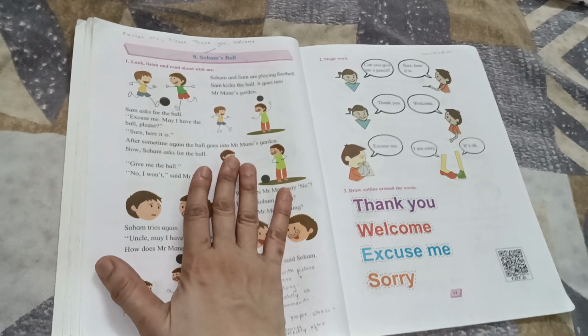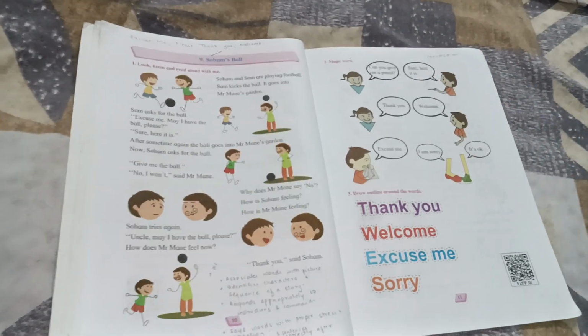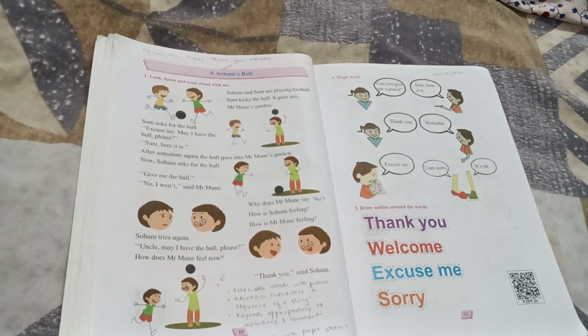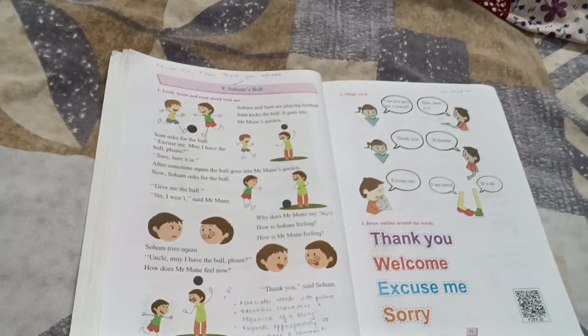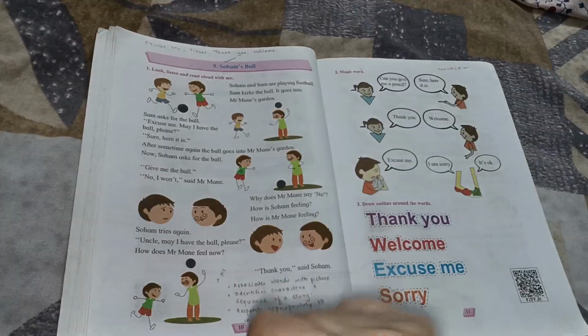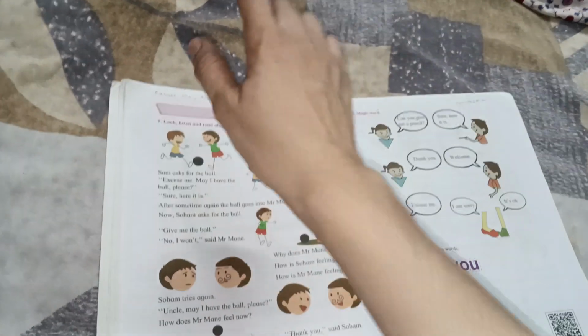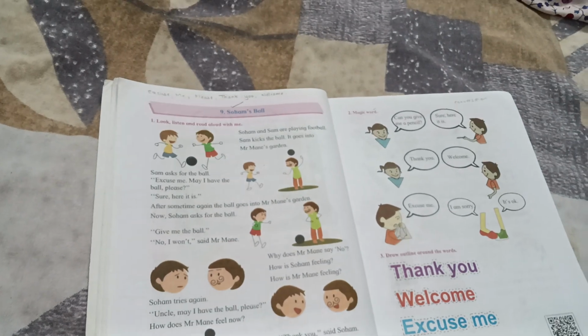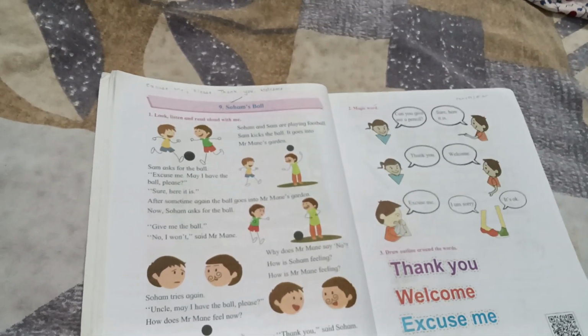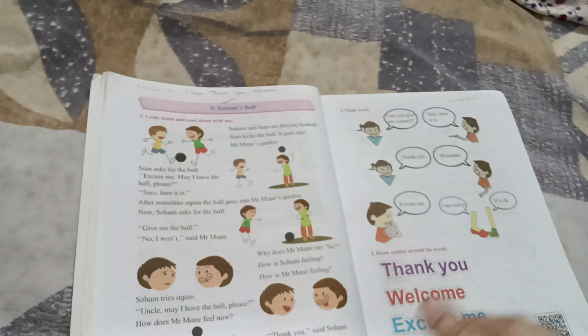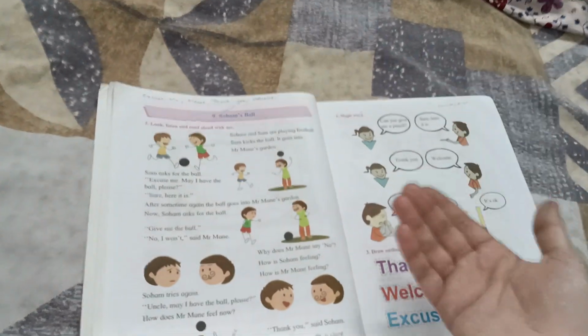How will you do this? You call two students and Mr. Mane, right? So 3 characters are required, so you can call 3 students from your classroom and you assign the first student as Sam, the second one as Soham, and the third person as Mr. Mane. Now you take the conversation.